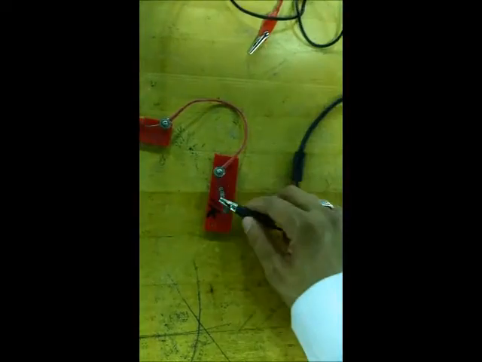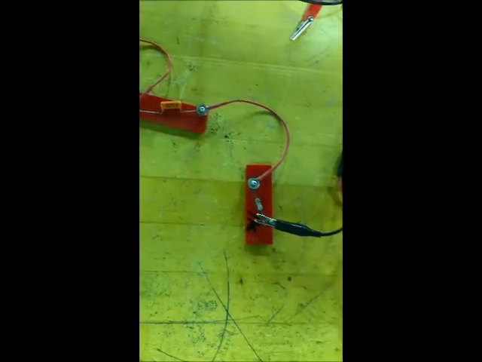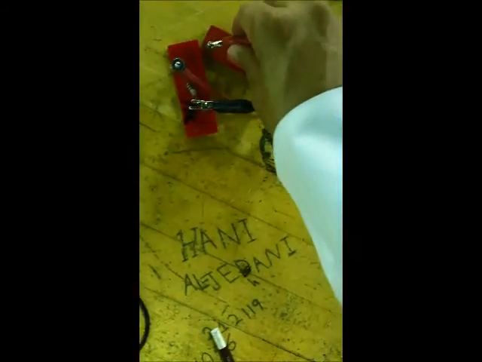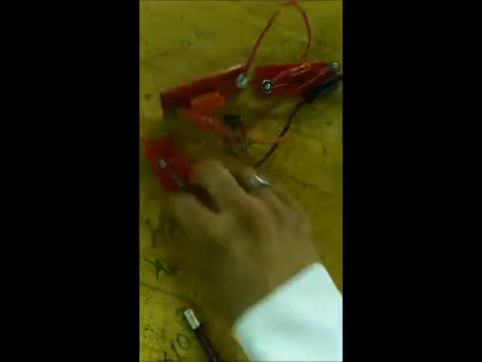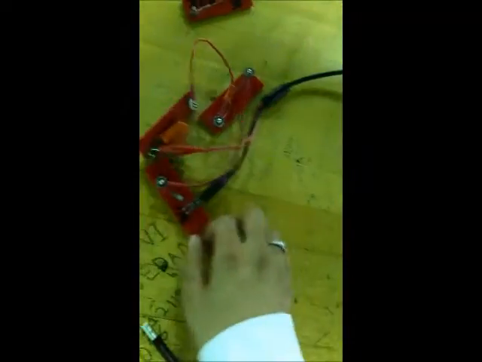Now we have the supply. I will connect the negative here and the positive on the other side here. So here I have the same circuit in series.